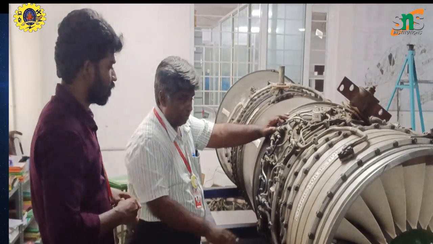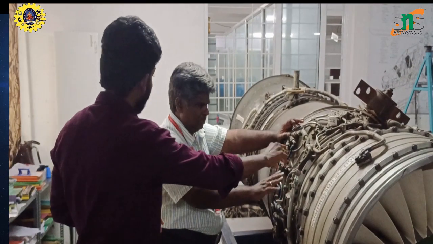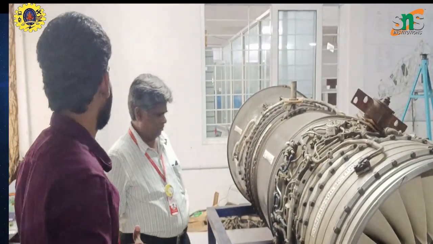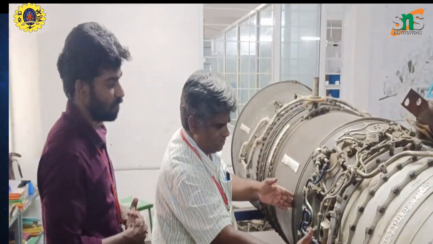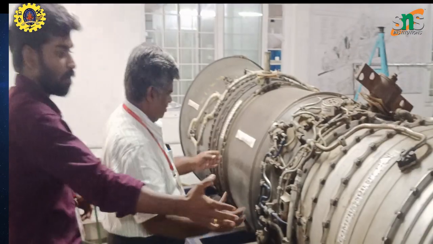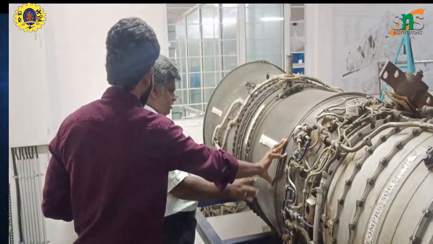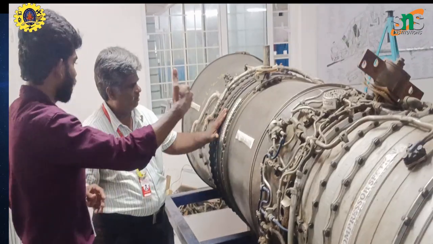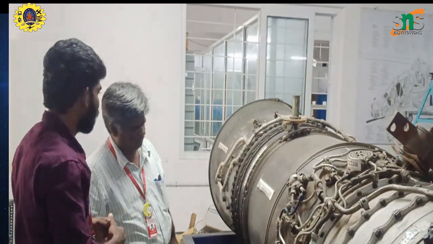The next key component is the exhaust nozzle. The material used for the exhaust nozzle is heat resistant alloy such as nickel based superalloys. The manufacturing method is precision machining and forming processes. Advanced nozzles may incorporate ceramic material to withstand the high temperatures.